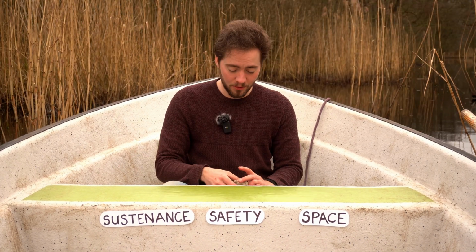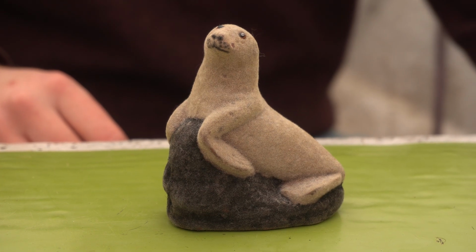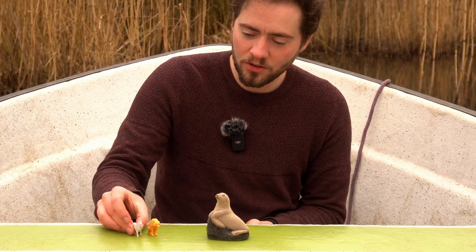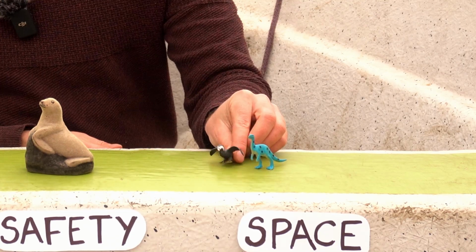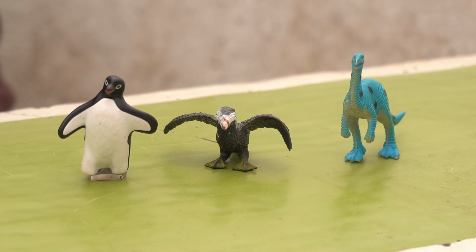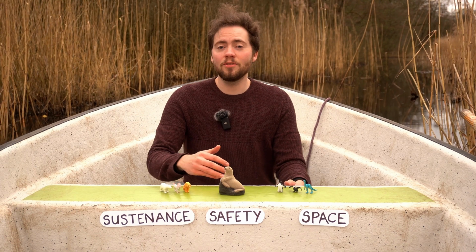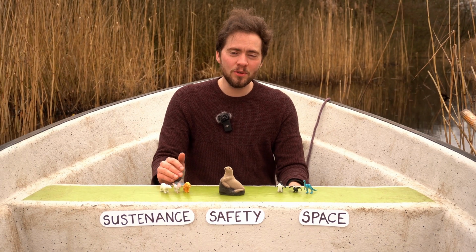Famous examples include seals, who evolved from the same ancestor as cats and dogs and bears. Or dinosaurs, who took to the air and then to the water. For many, the adaptations they needed to live on land turned out to be pretty damn useful for life in or on water.